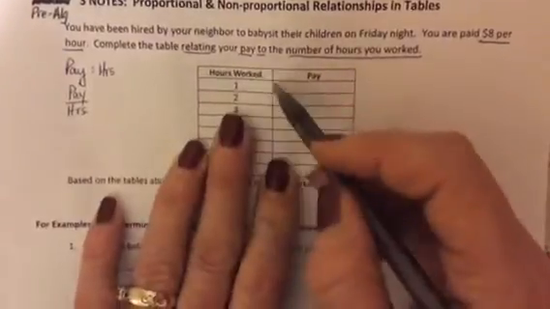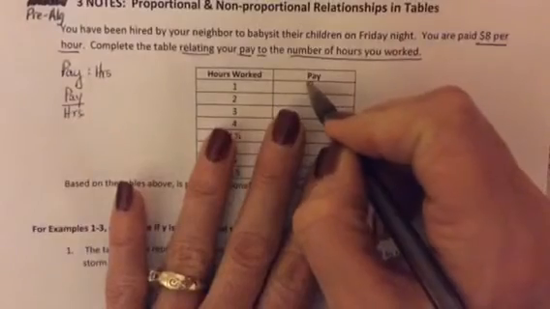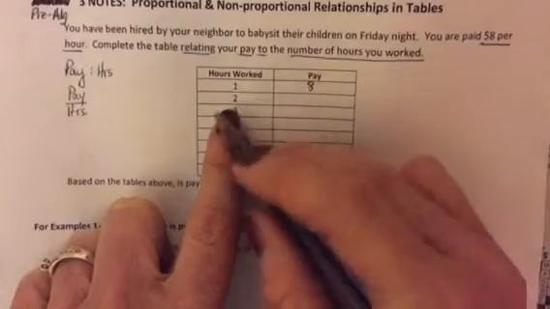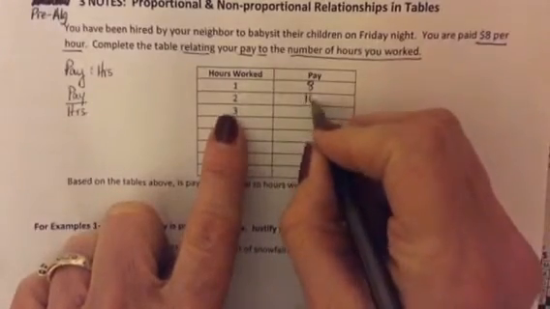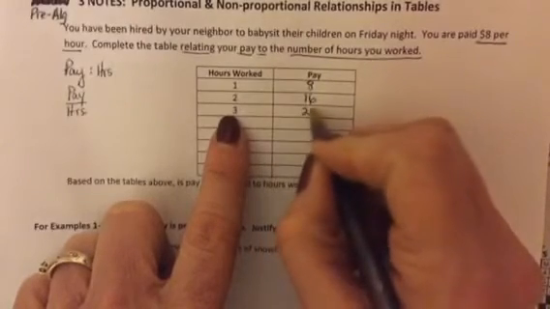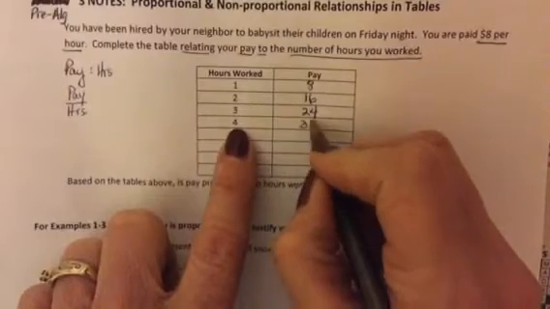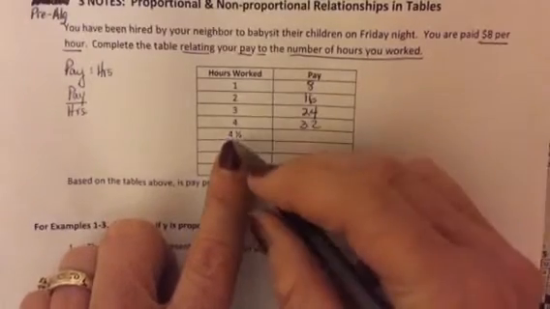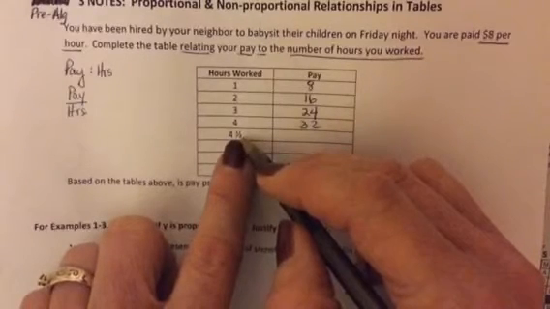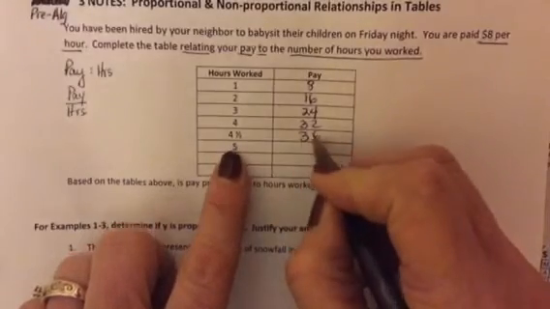So if we start out, we know we've got $8 per hour, so we'll get paid $8 for 1 hour. Well, if we work 2 hours, 8 times 2 would be 16, or we'd get 8 plus 8. For 3 hours, it would be $24. 4 hours, add another 8, that'd be 32, or 8 times 4. 8 times 4 and a half, well, 8 times 4 is 32. Half of 8 is 4, so 4 and 32 is 36.